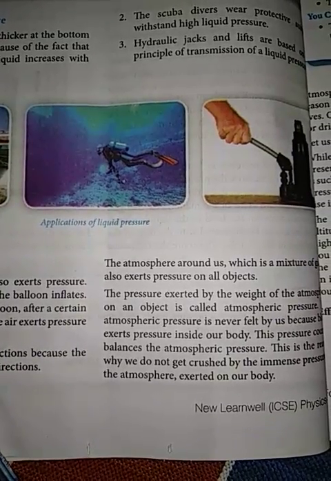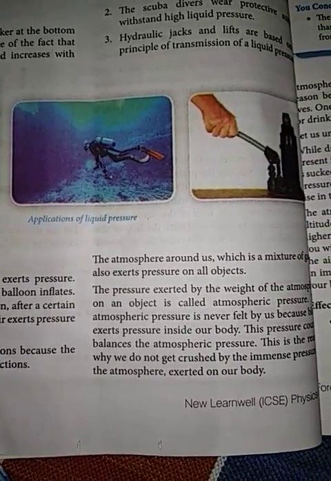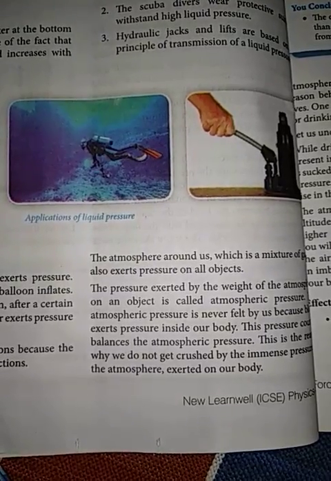The gases exert pressure in all directions because the molecules of gases move in all possible directions.